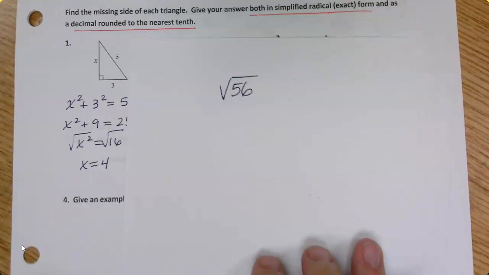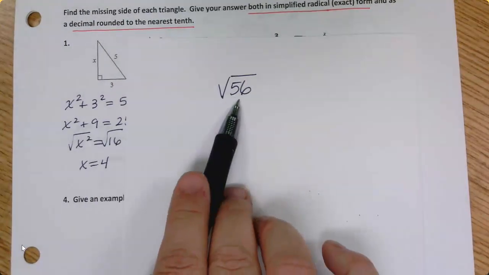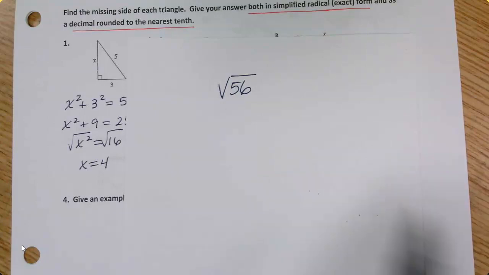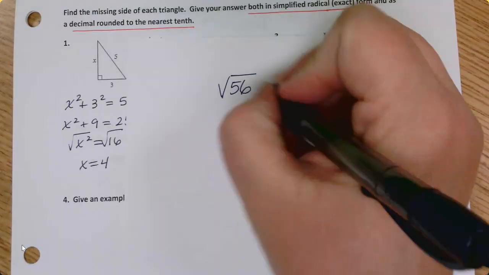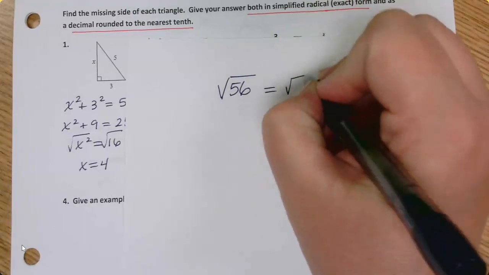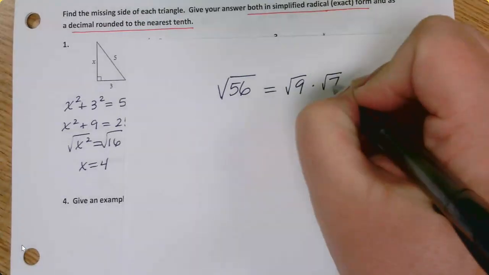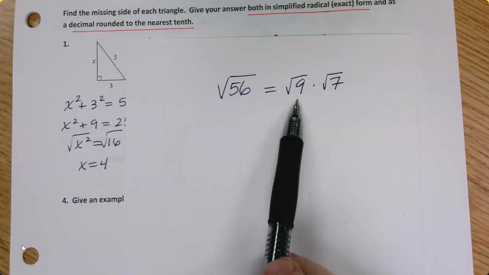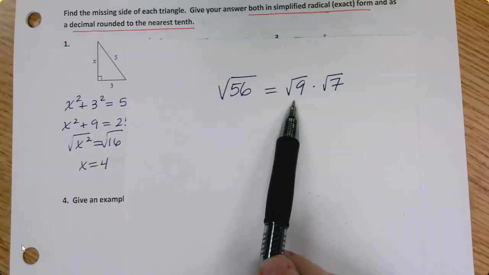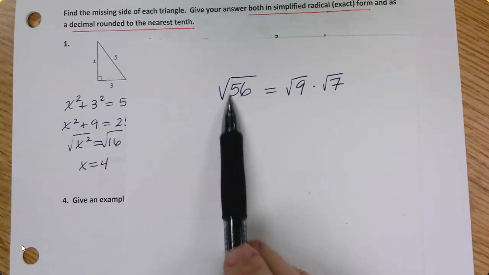So that's what I'd like to happen here. So what I'm going to do is say, well, this is not a perfect square, but can I factor this number? Can I factor 56? Can I rewrite it as something times something where one of those is a perfect square? And yes, I can rewrite this as square root of 9 times square root of 7. Now, ideally, you want to do it so that you break it up with the biggest perfect square possible.